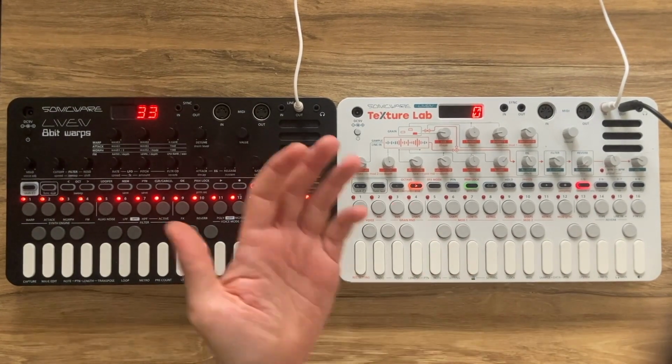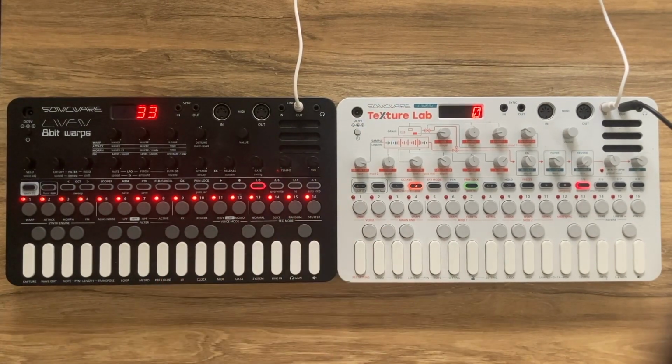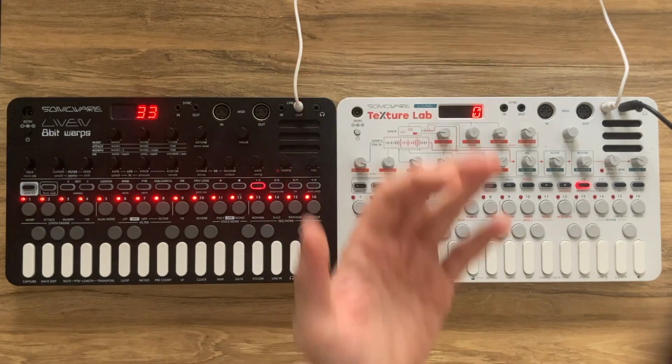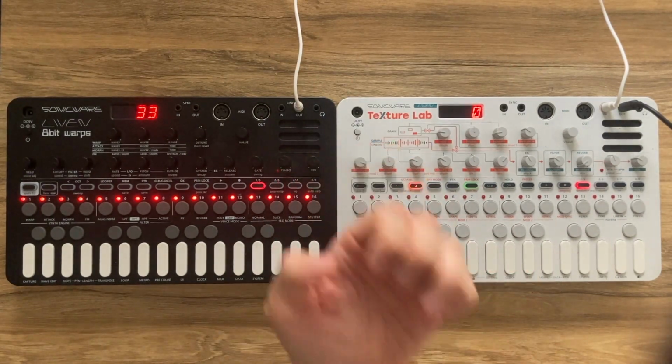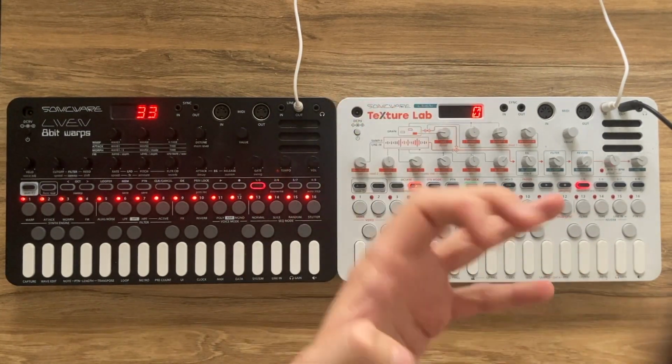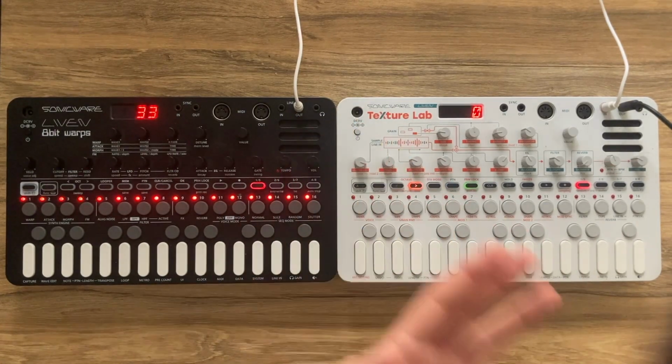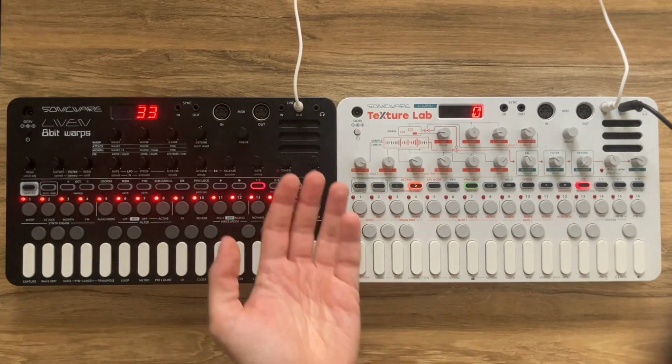So the way I try to view the Texture Lab in general is that you're taking sonic material, and then depending on how much material you have and how much information is packed inside of it, you can do all sorts of things with it. You can mold it into all sorts of different directions. And the more you have, the more avenues of exploration you have.